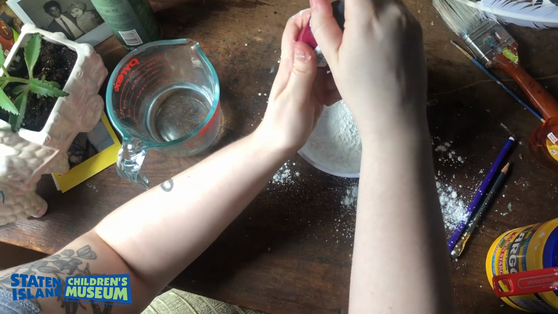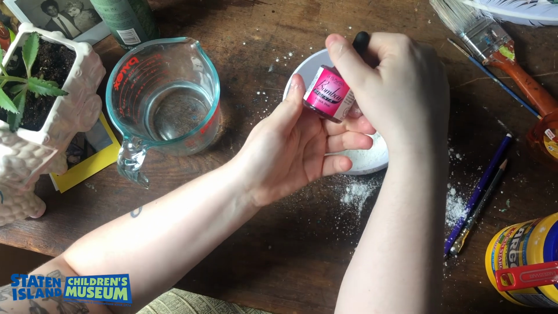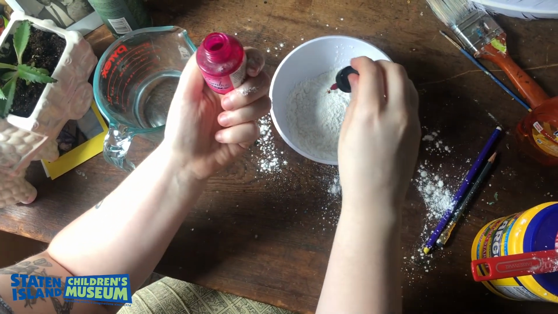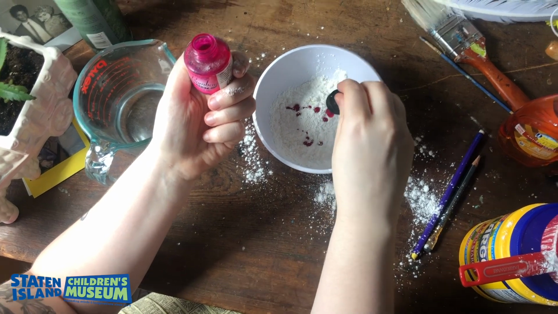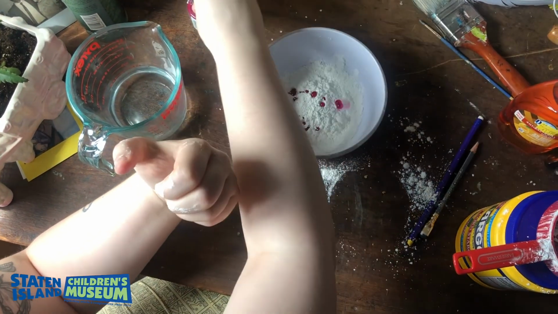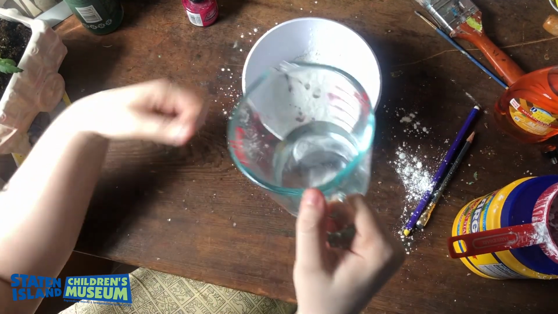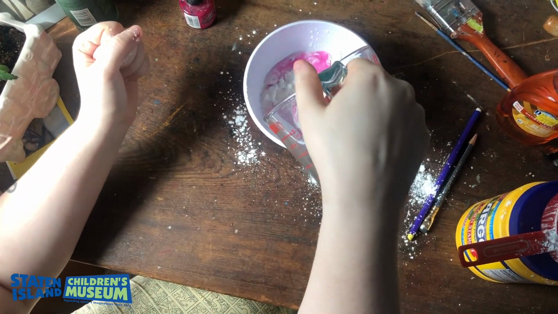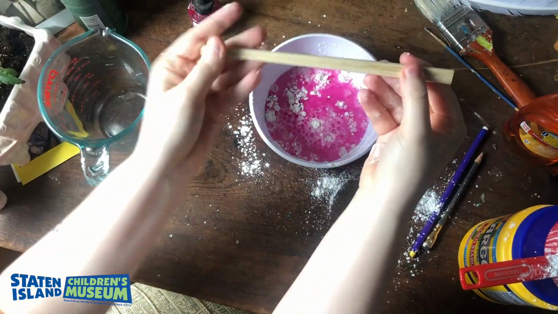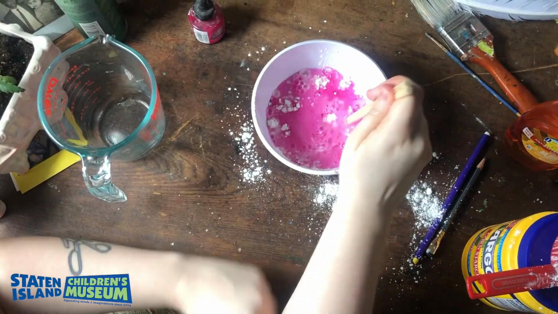Before I put in my water, I actually want to put in my liquid food coloring or my ink or paint beforehand because that actually will make sure that everything is totally saturated. Nice. You can see the color. It all kind of mixes together once the water hits the surface. Now with my chopsticks, I'm going to start stirring this all together so everything's combined.